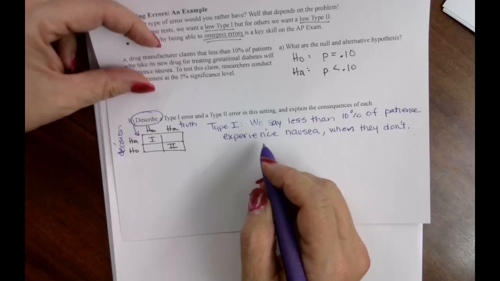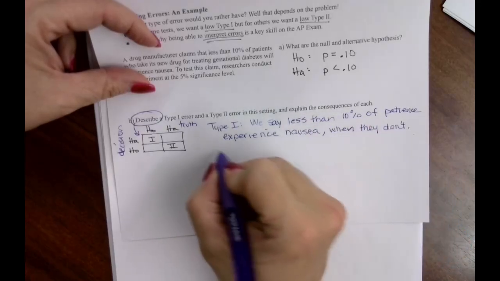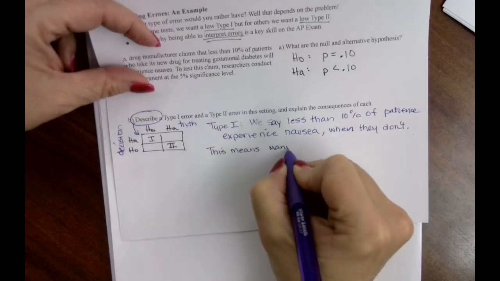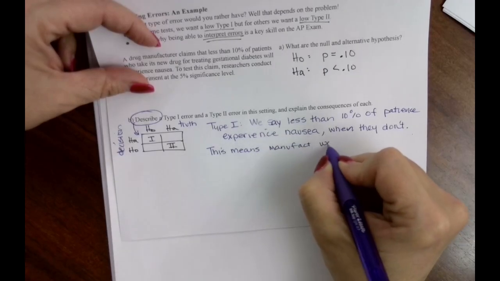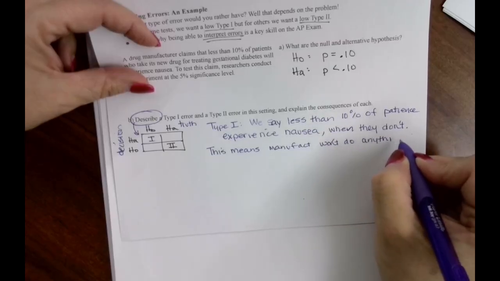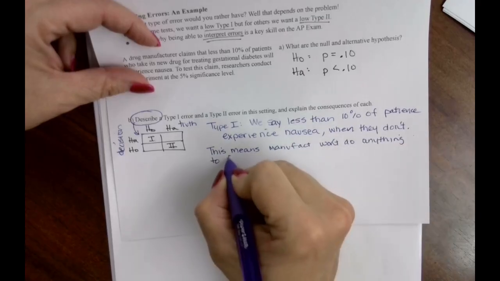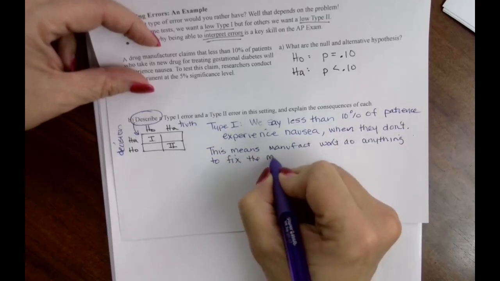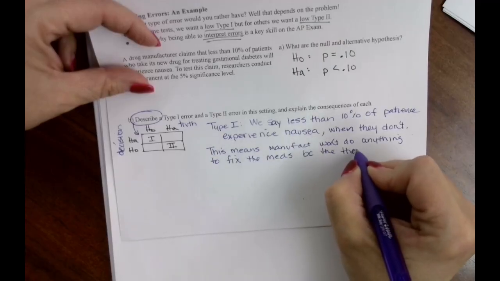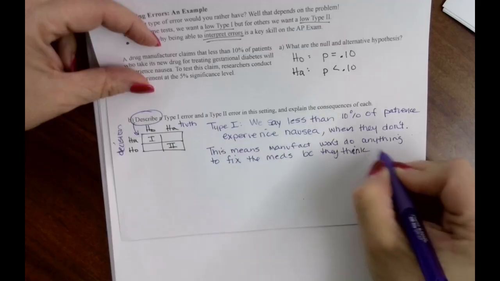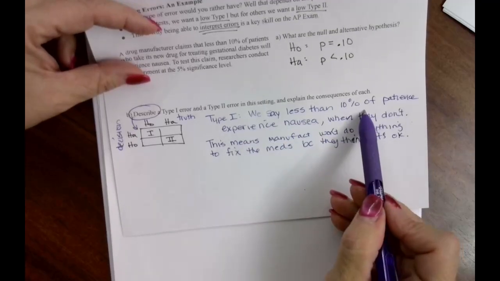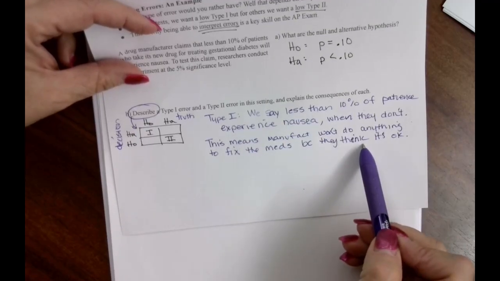So explain the consequences of each. So this means the manufacturer won't do anything to fix the med because they think it's okay. It's working. They think less than 10%, so they're not going to fix it because they think everything is okay.